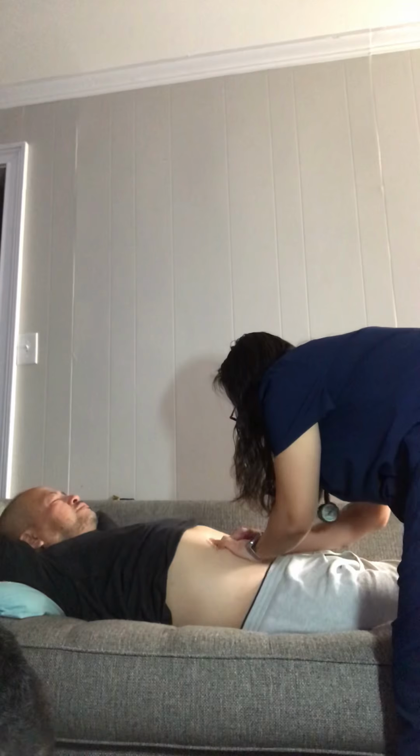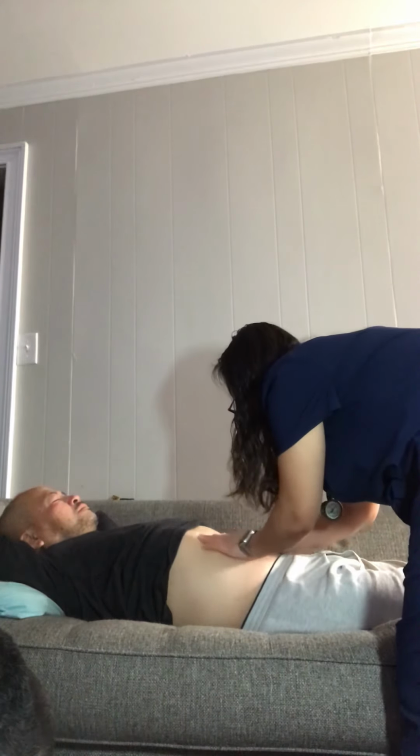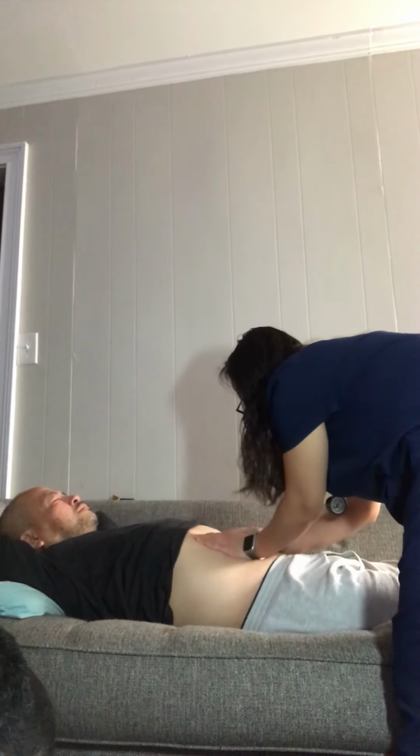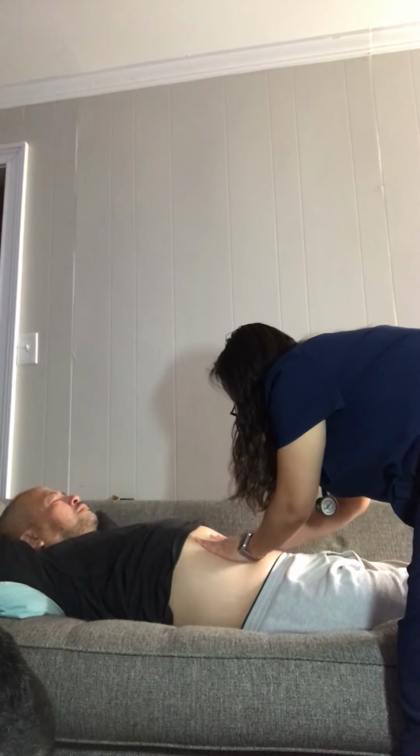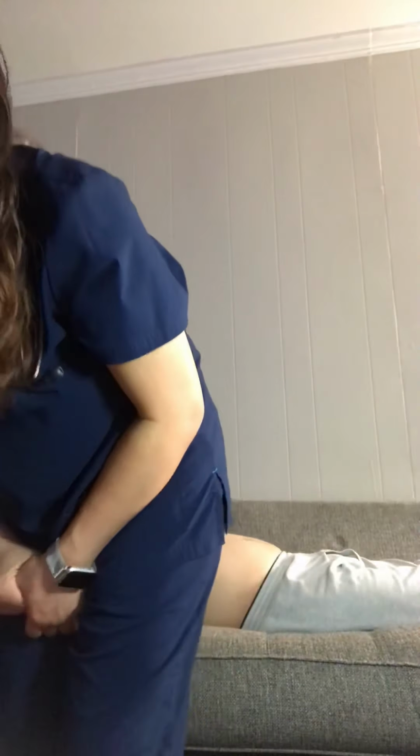You want to feel for the pulsation, then feel for the border of it and press it against your finger, or you can use both hands. The normal aorta would be 2.5 to 3 centimeters, but I cannot feel it on him.